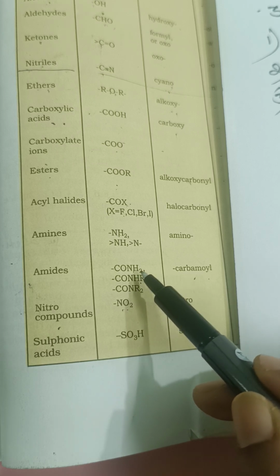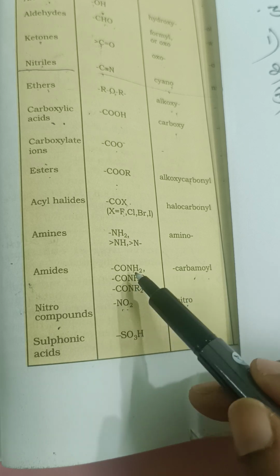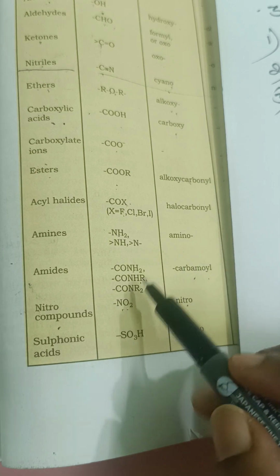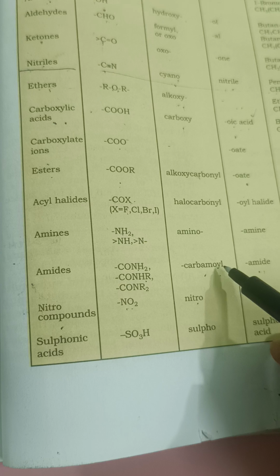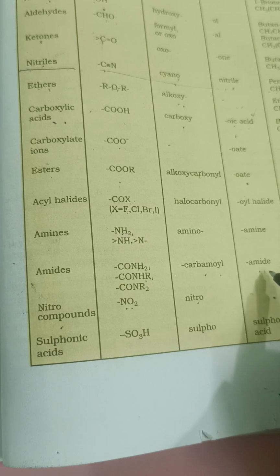Here 2 hydrogens are there. It's very simple. Hydrogens are replaced by alkyl groups. No need to get confused, it is very easy. And then what is the prefix? Carbamoyl is the prefix and the suffix is amide.